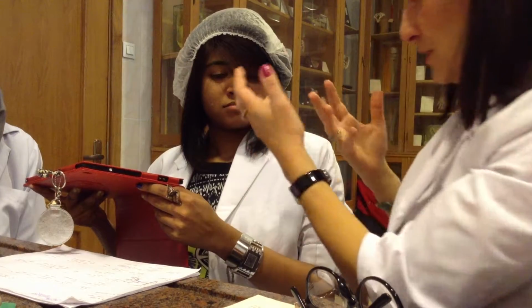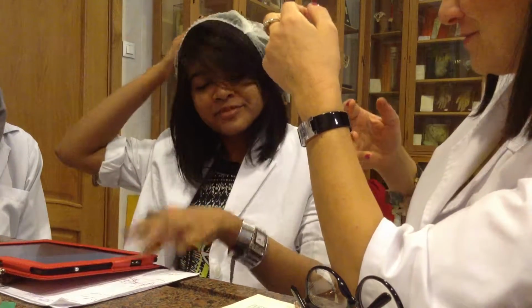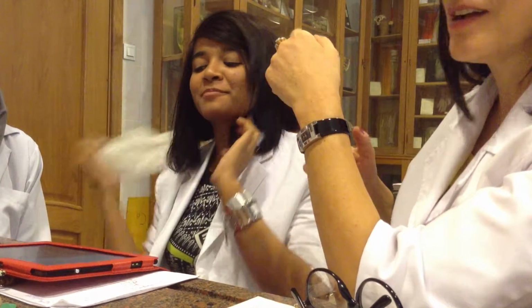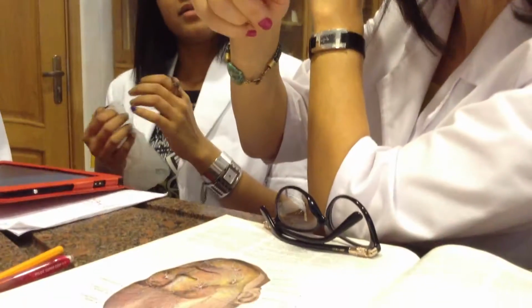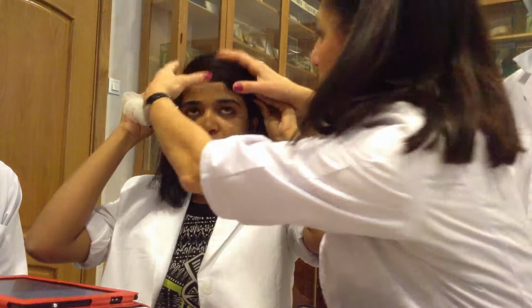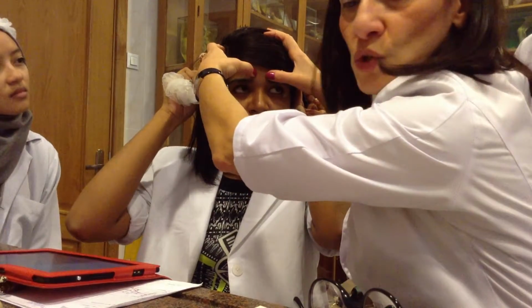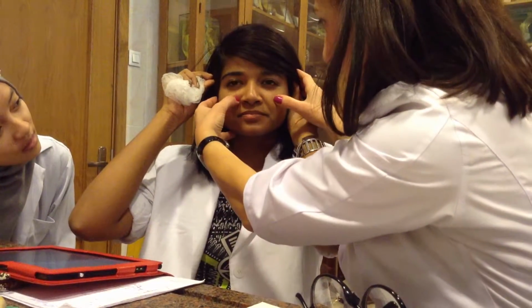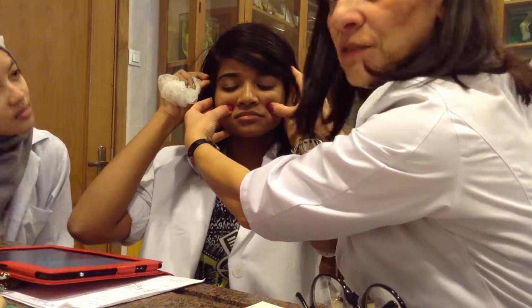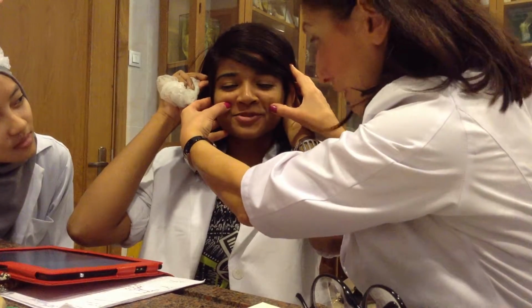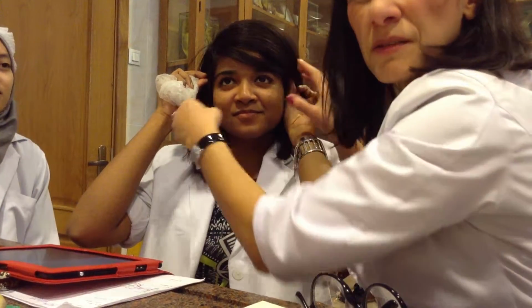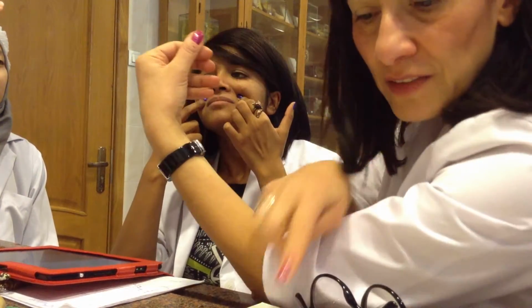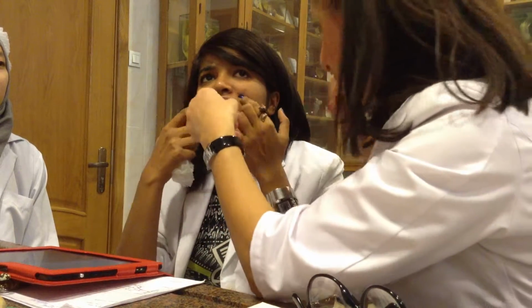Take away your hair. Take away your hair. This point in neurology is the painful point of Valleix. They are from the forehead: this point for supraorbital and supratrochlear. This point, infraorbital. If you press, you can feel pain. Nervus infraorbitalis, more deeply.